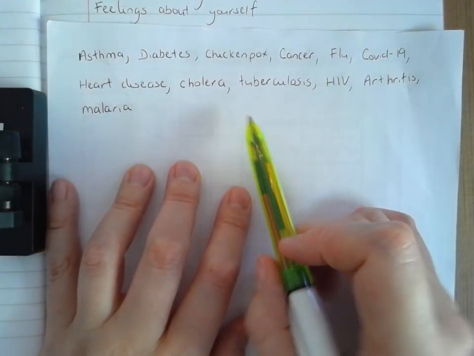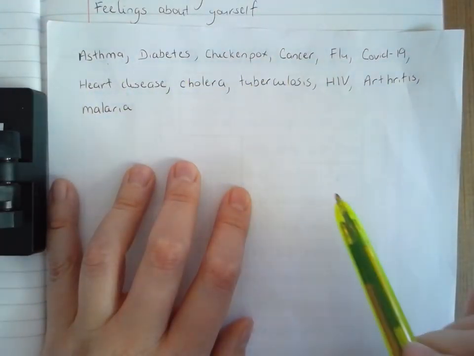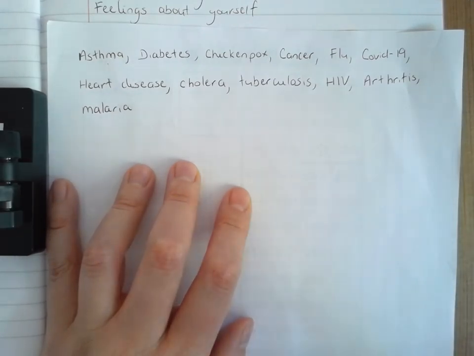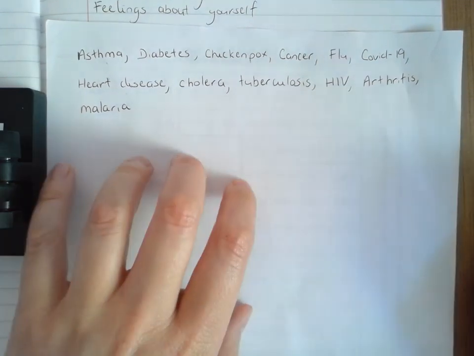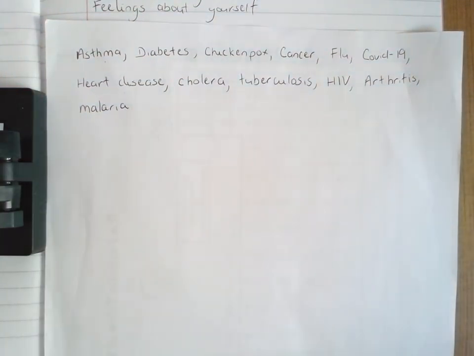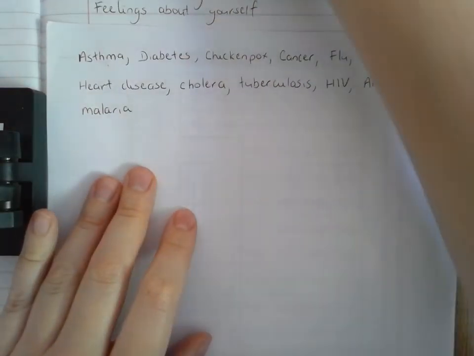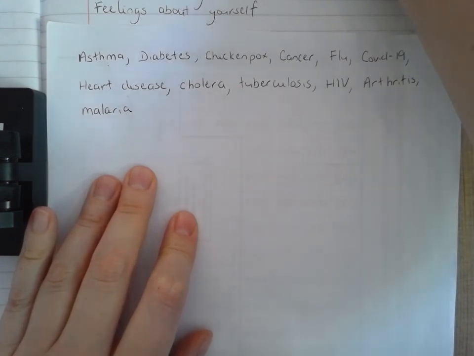So press pause, fill each disease into the table, picking whether it's communicable or non-communicable. I appreciate that some of these, maybe cholera, tuberculosis, you might not be familiar with, but have a go, press pause, fill it in, and then press play when you are ready to check your answers.